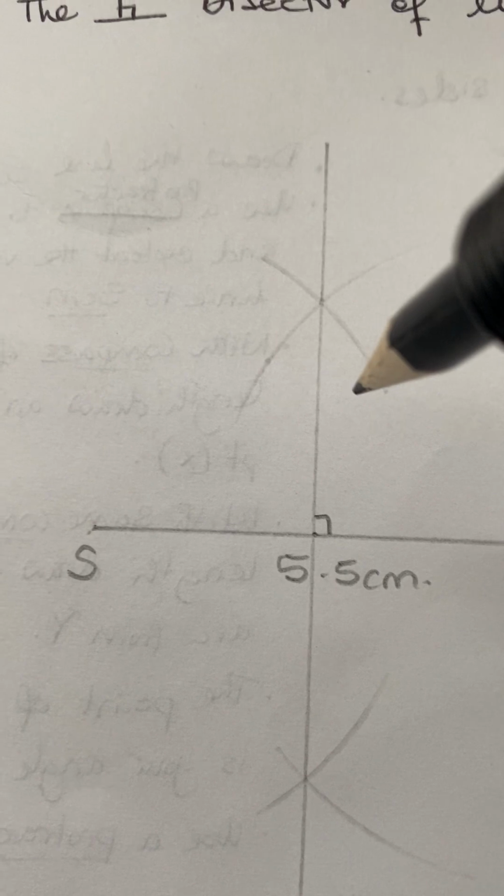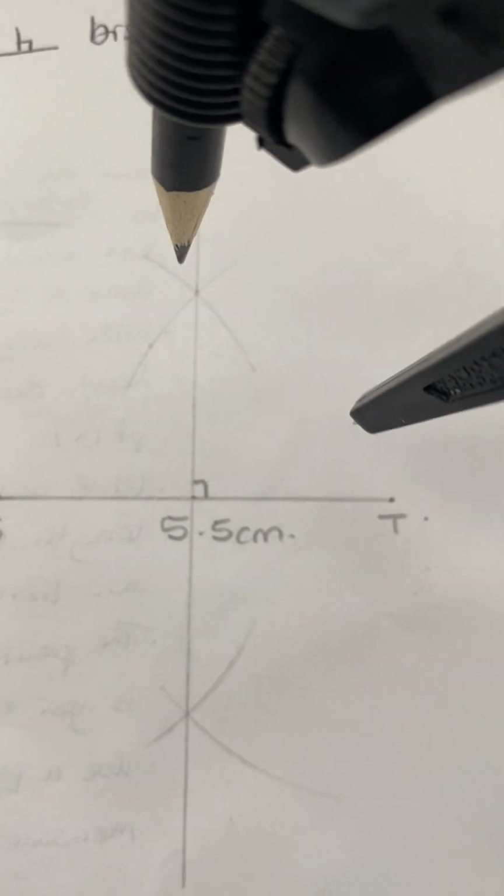So at S, with a reasonable measurement, you draw an arc, which is this arc here. With the same measurement, you draw another arc, top and below. So at S, you draw an arc there and down there, and the second at T, you do another arc on top and below. Now you join these 2 points where the arcs intersect.